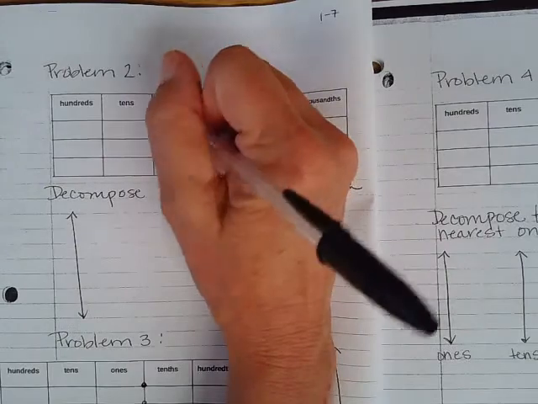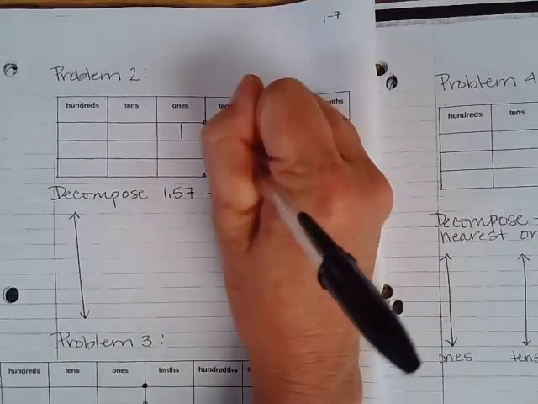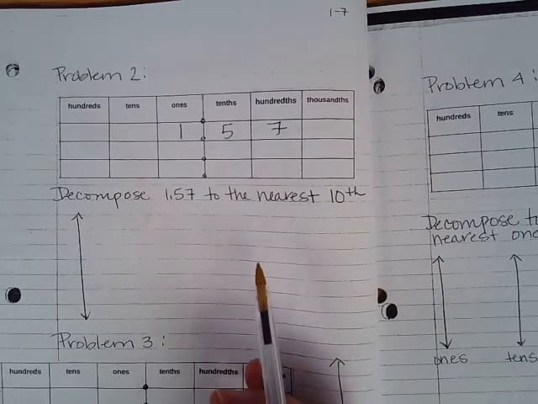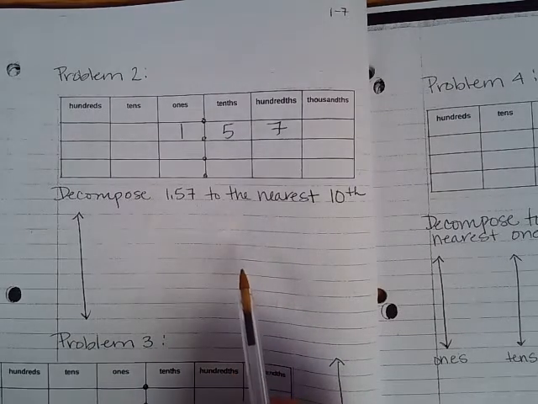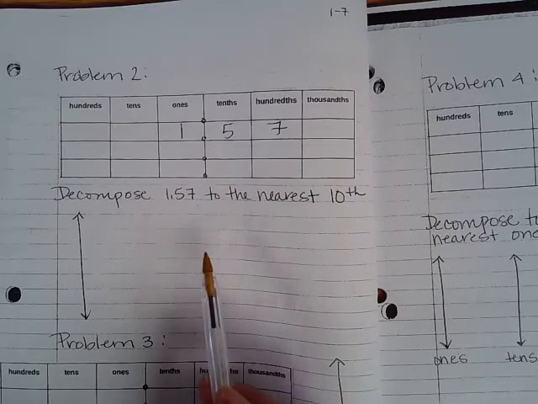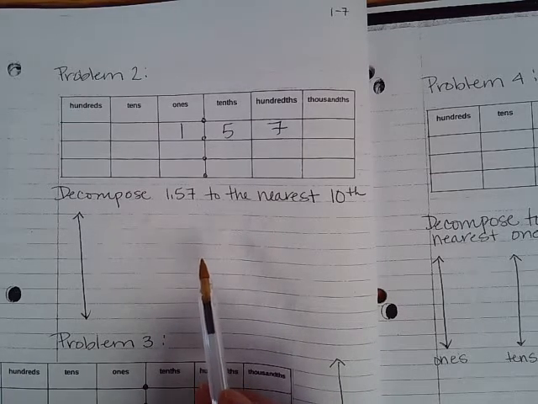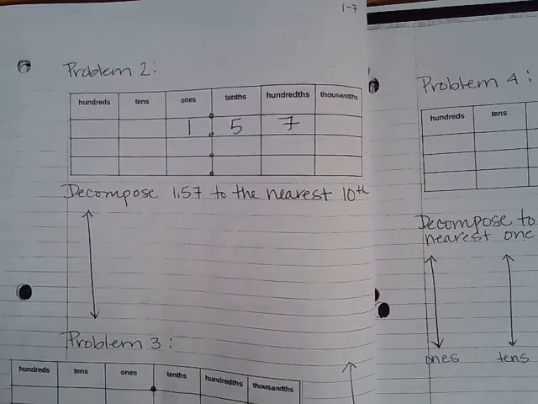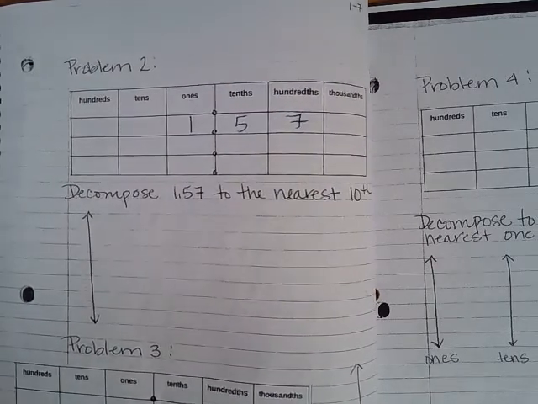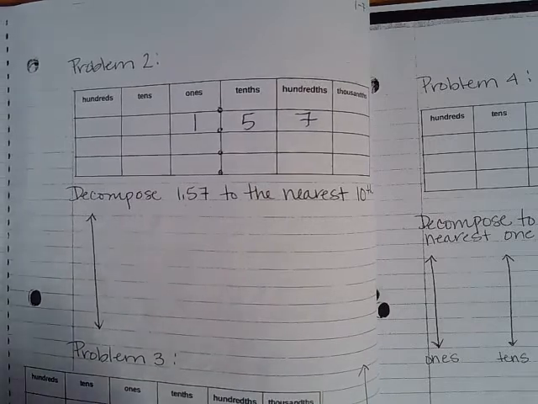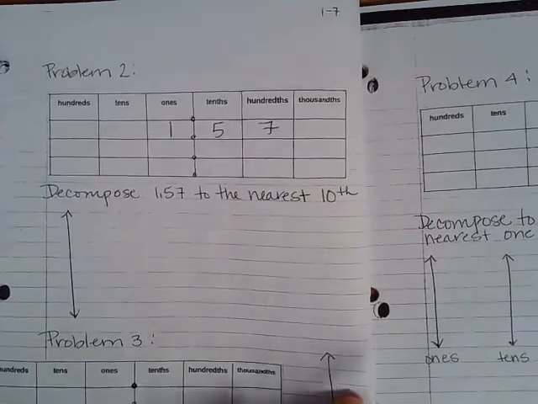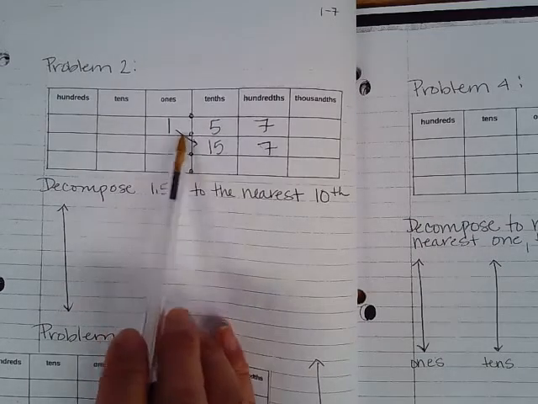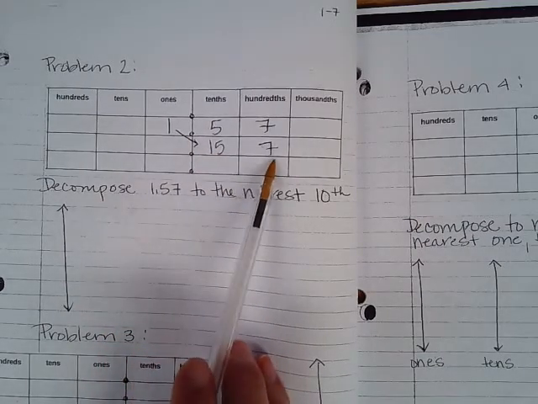If I start with 1 and 57 hundredths, and I want to write that in the greatest amount of tenths, what am I going to end up with? Rename 1.57 using the greatest number of tenths possible. I would end up with 15 tenths and 7 hundredths.